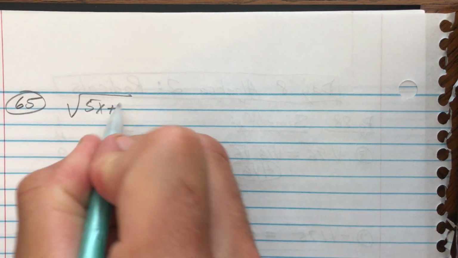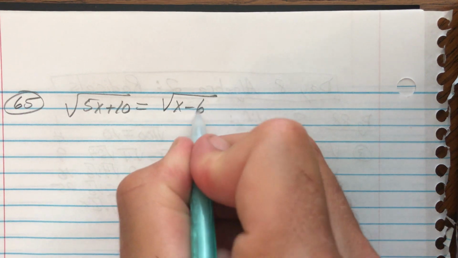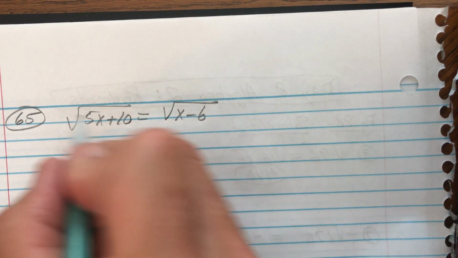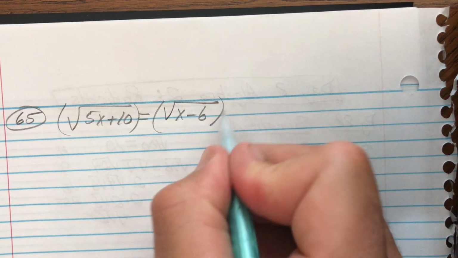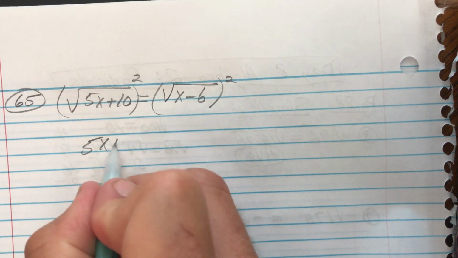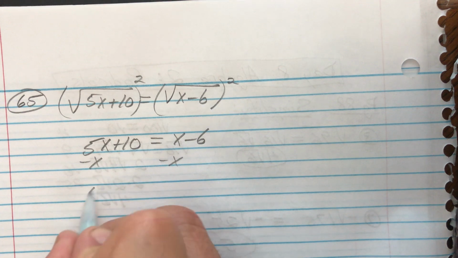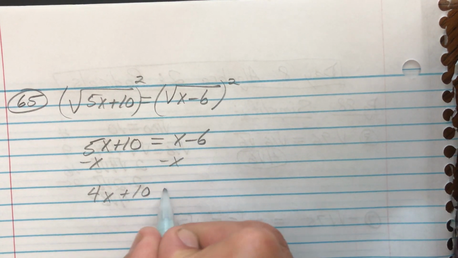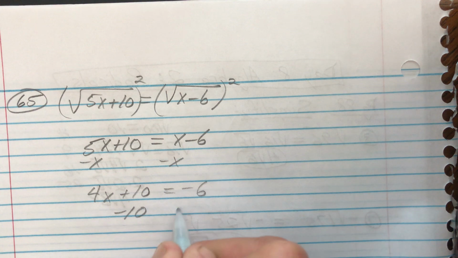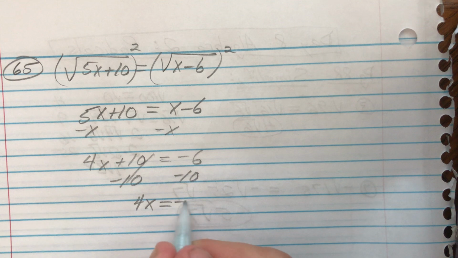And the last problem, sometimes you have more than one radical in an equation, like number 65. Number 65 has radical 5x plus 10 equal to radical x minus 6. Both radicals are already isolated. They're on separate sides. So you just simply square both sides, and then you could solve. Subtract x, subtract 10, and then divide by 4.